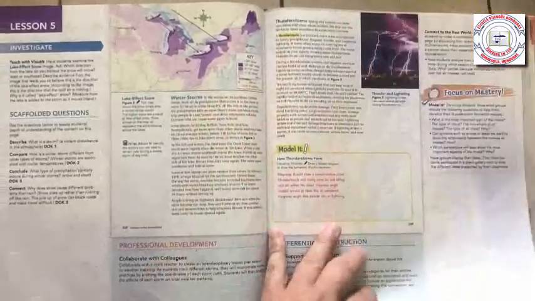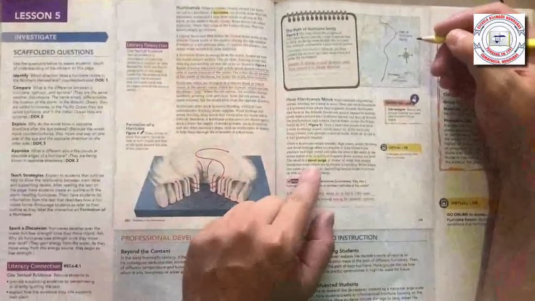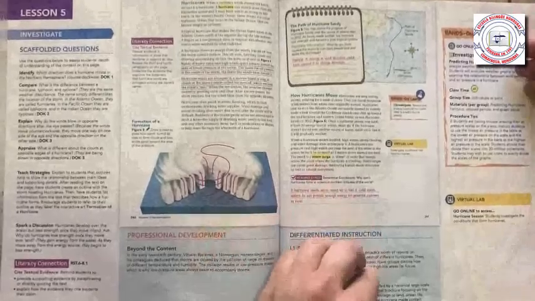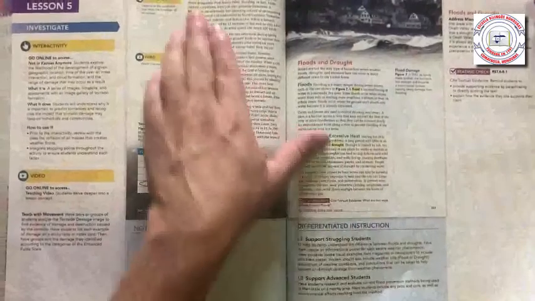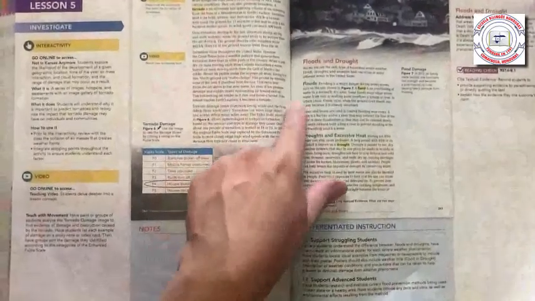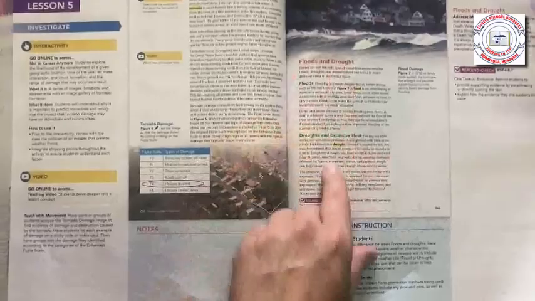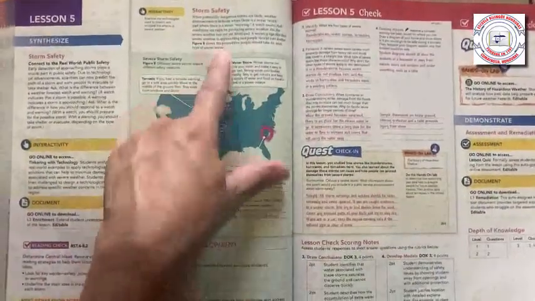Okay, we are on page 259. Over here, you have the definition of thunderstorm. And next page, the hurricane. Okay, another definition on page 261, a storm surge. And tornadoes too, guys. Types of flood and drought are on page 263. Study that too. And the last part you have to study is storm safety. If you have something underlined on that page, study that too, please.